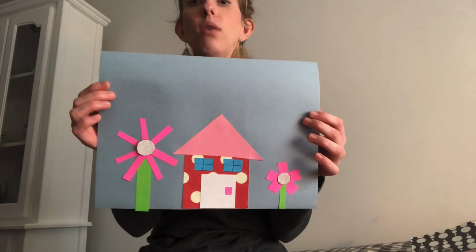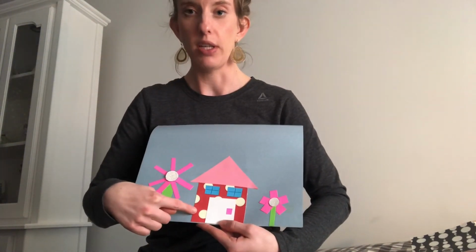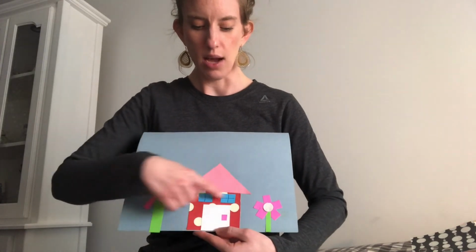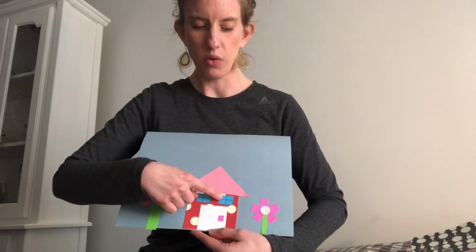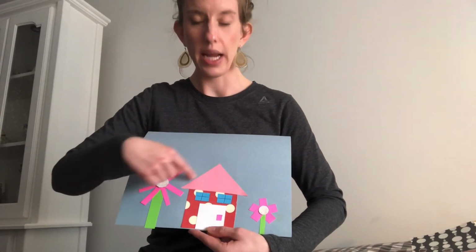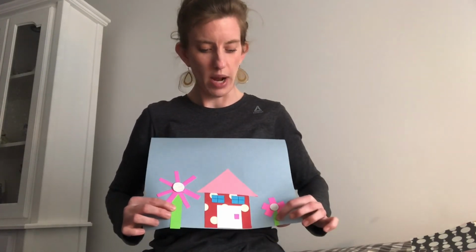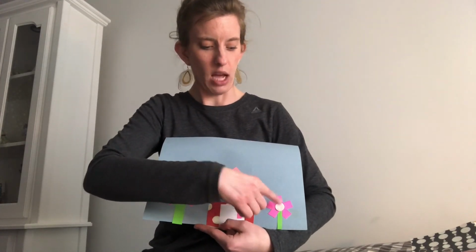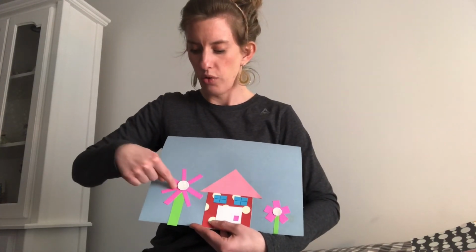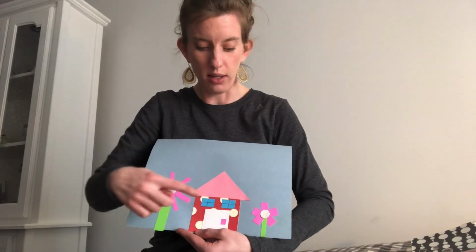So I made a house and some flowers using different shapes. My house is made out of a square for the house, a square for the door, a square for the doorknob, rectangles for the windows. I have a triangle for the roof, and then for my flowers, I have 2 rectangles for my stems. I have circles for the middle of my flower where the pollen is, and I used rectangles for the petals, and I used kind of rectangle squares for the small flower's petals.